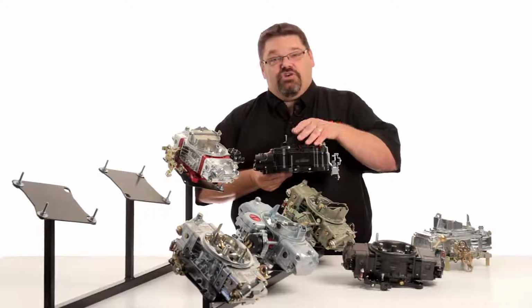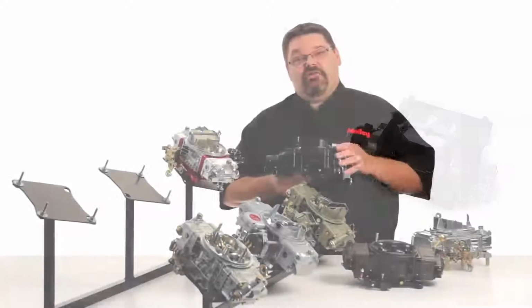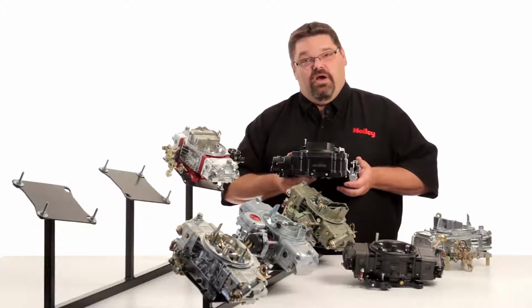The Street Demon is also available in two other finishes. It's available in the shiny tumble polish type of finish that we talked about on the modular Holleys, as well as basically a hand polish, almost a mirror type of finish that's available on that carburetor as well.